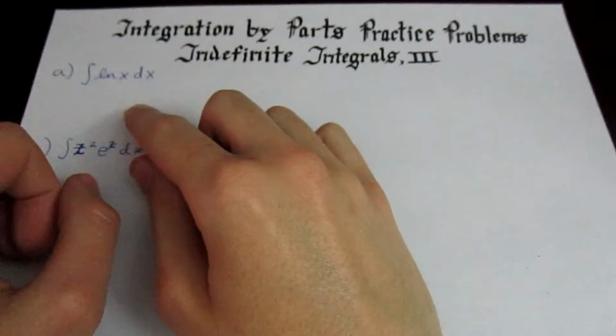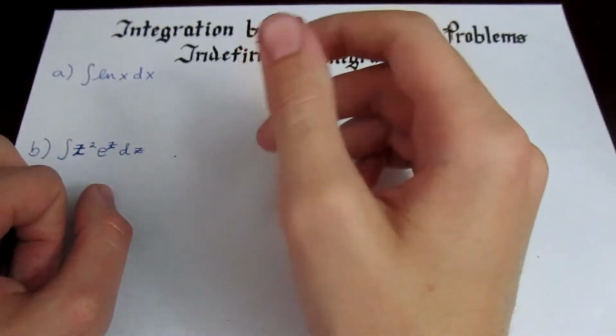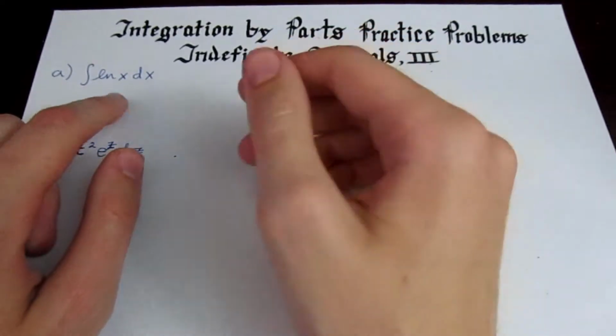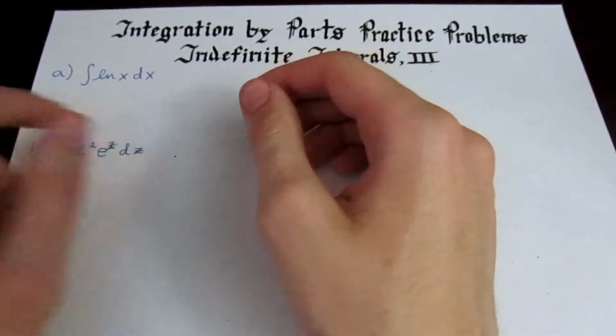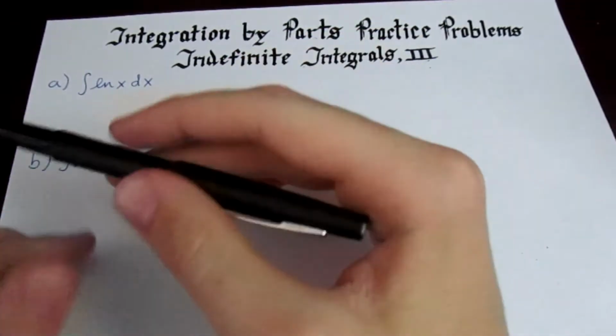What we have here is the integral of ln x dx. Now we know the derivative of ln of x, the natural log of x, which is 1 over x. But the integral of ln of x is a little bit more complicated than it looks. So we're going to use integration by parts here.